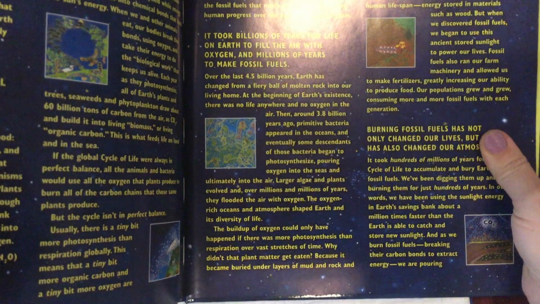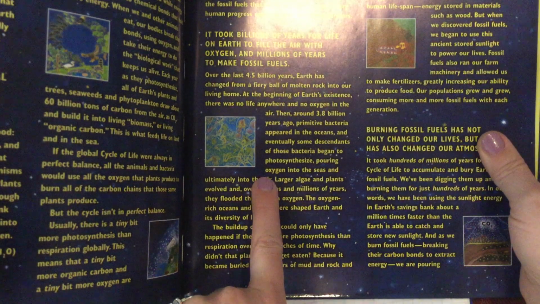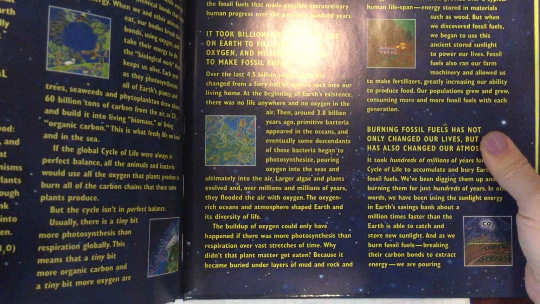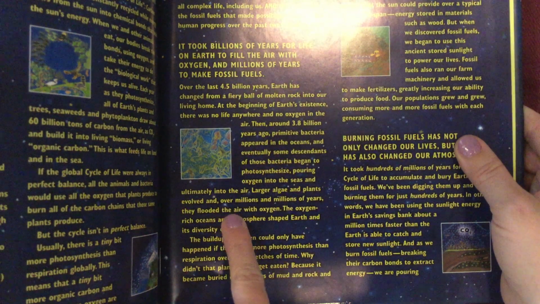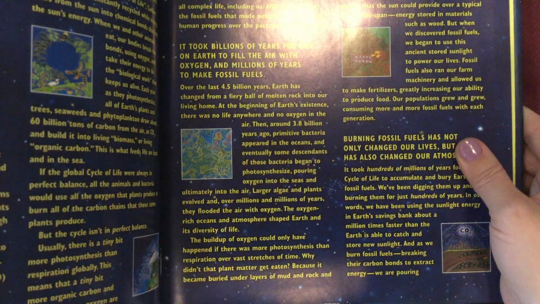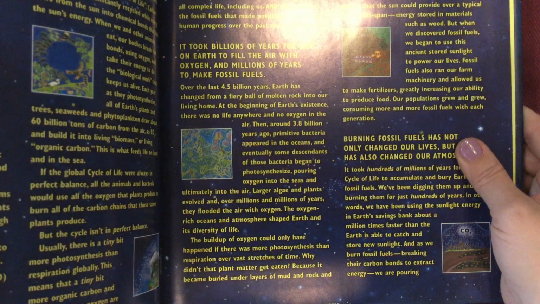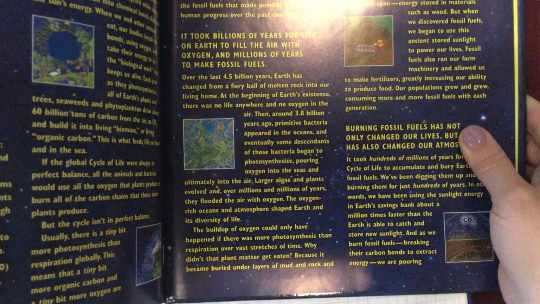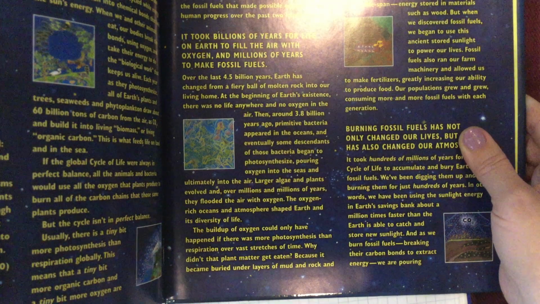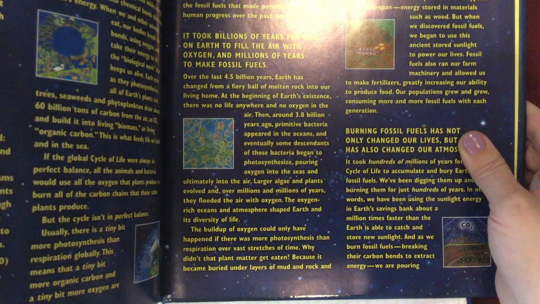to photosynthesize, pouring oxygen into the seas and ultimately into the air. Larger algae and plants evolved, and over millions and millions of years, they flooded the air with oxygen. The oxygen-rich oceans and atmosphere shaped Earth and its diversity of life. The buildup of oxygen could only have happened if there was more photosynthesis than respiration over the vast stretches of time. Why didn't that plant matter get eaten?